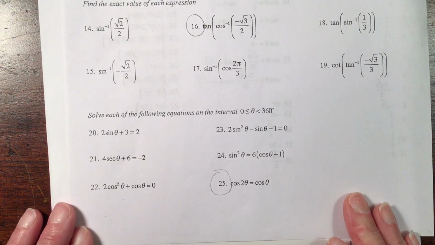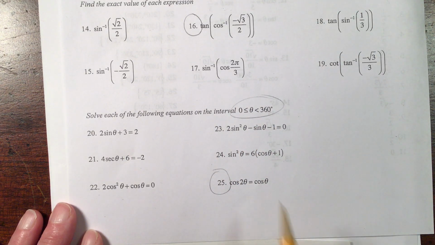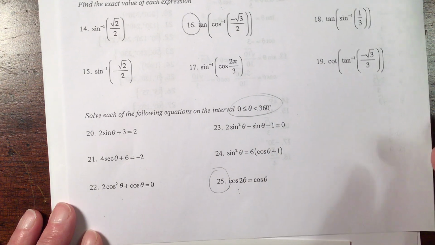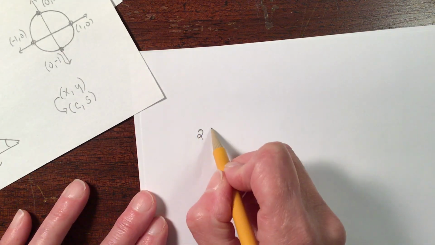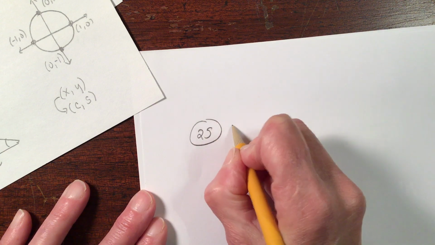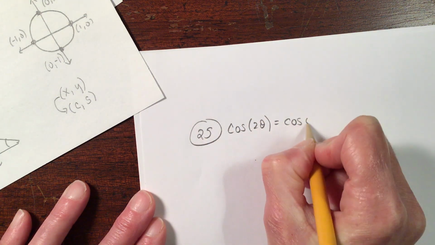Moving down to the next section, solving each of the following equations. So now we're solving in the interval 0 to 360. So I'm going to look at number 25 with you, because it's a good mixture of a whole bunch of things. I'll do this on a piece of paper. Cosine of 2 theta equals cosine theta.